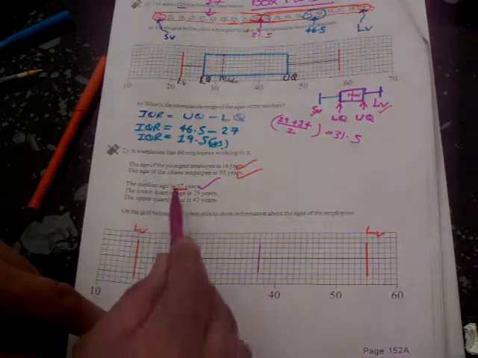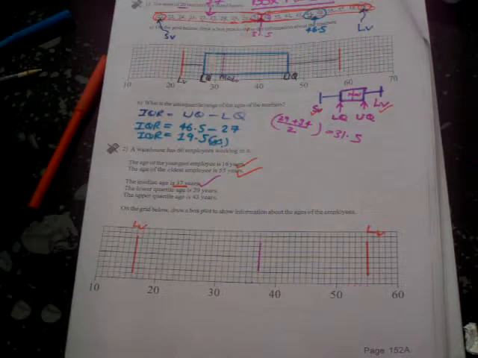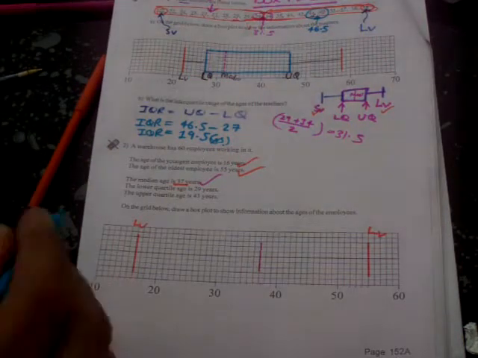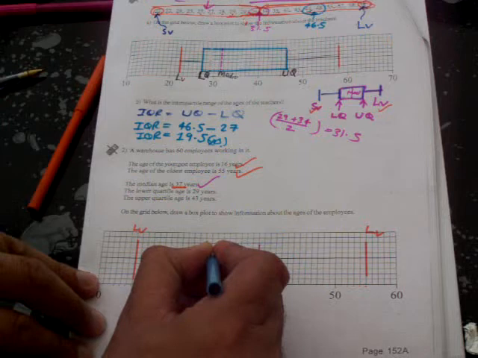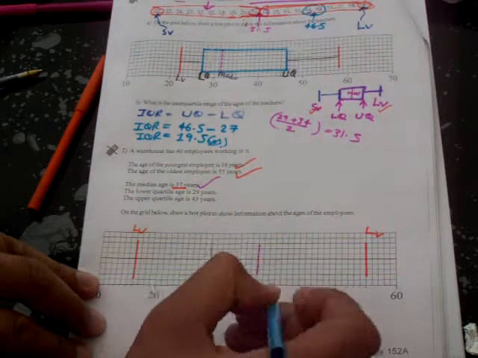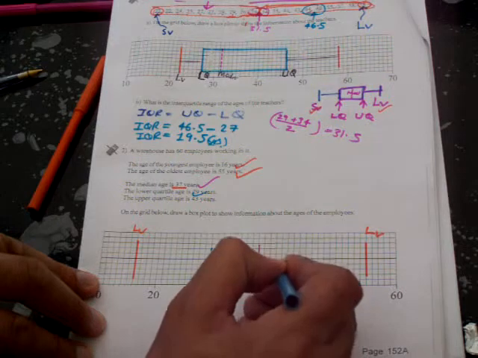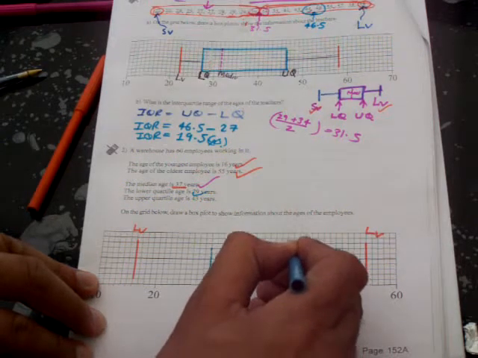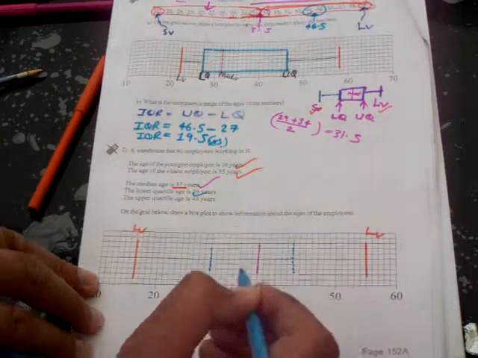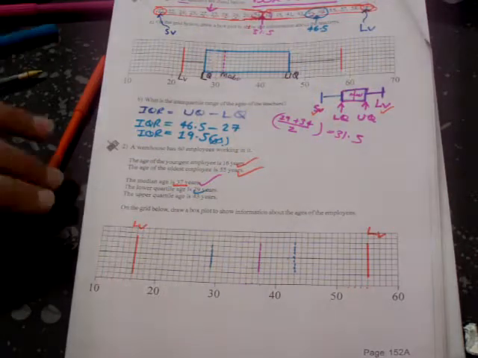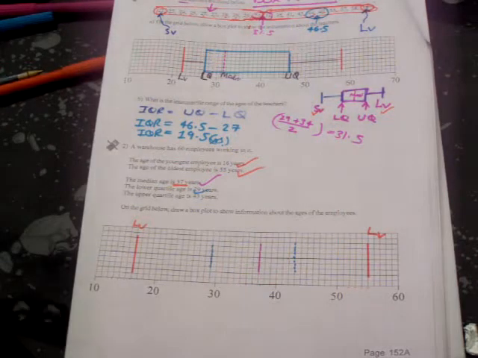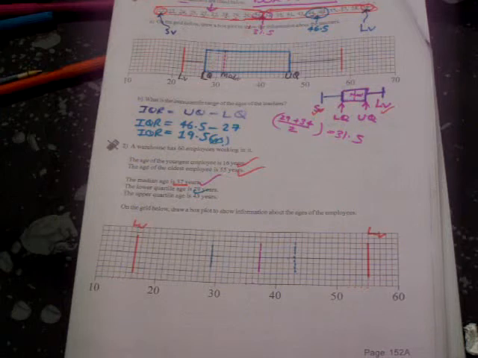Okay, next one goes lower quartile is 29. So let's go back to the blue. Lower quartile is 29. That's done. And then it goes upper quartile is 43. So 40 plus another 1, 2, 3. Okay, now let's complete the box plot.